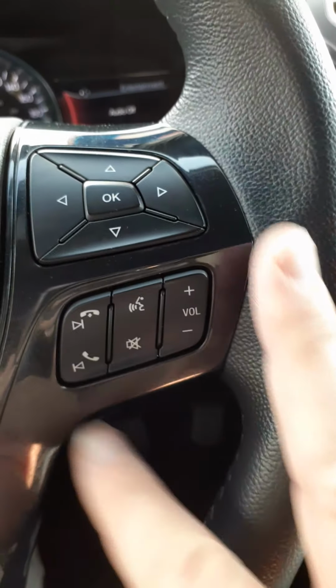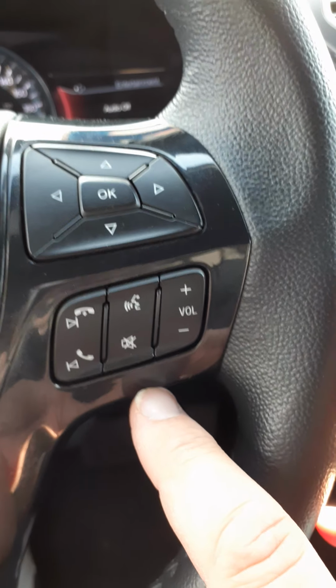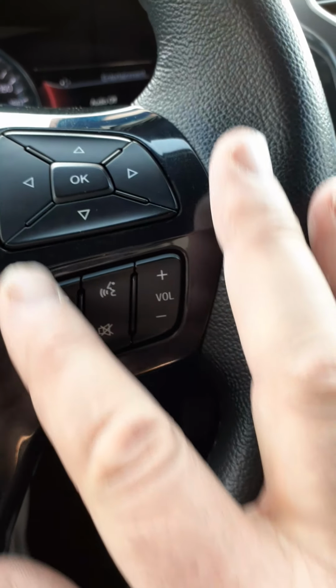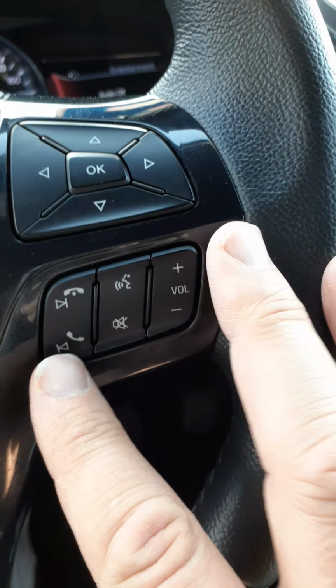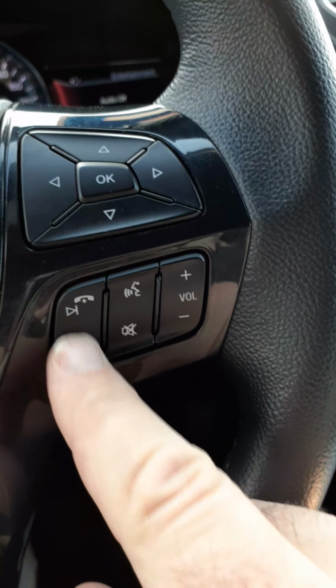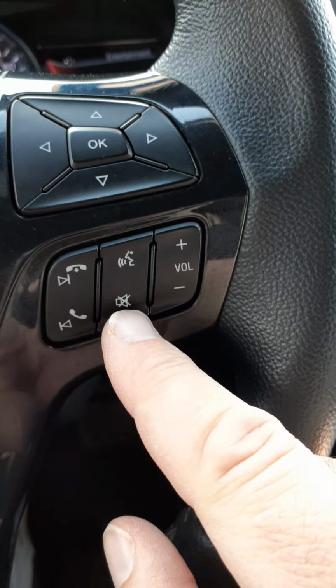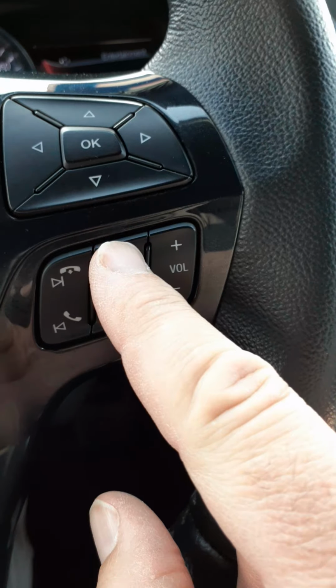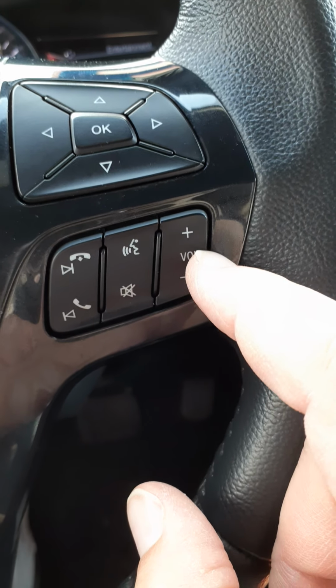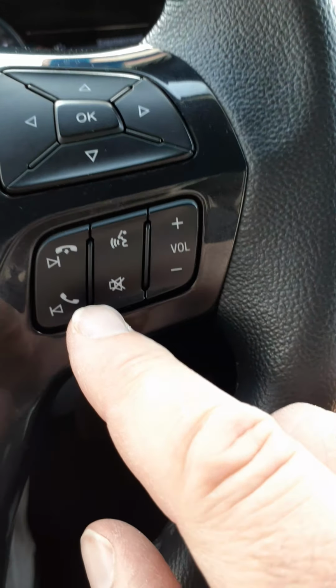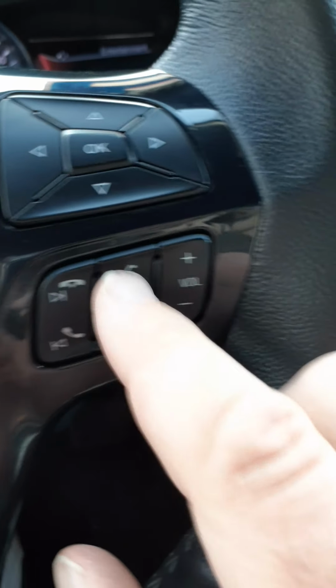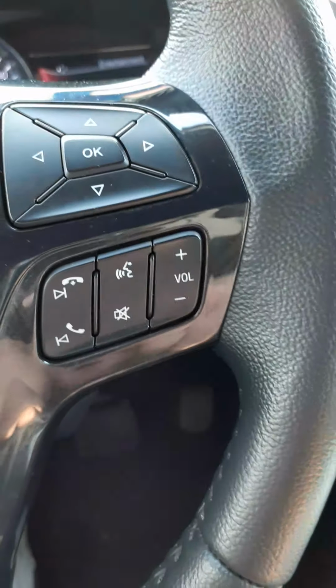Down below that 5-way, we've got these buttons where you can answer and hang up on a phone call. If it's in radio mode, it would go to the next preset station, mute, your voice activation, and volume up and down. So with voice activation, we'll hit this button.